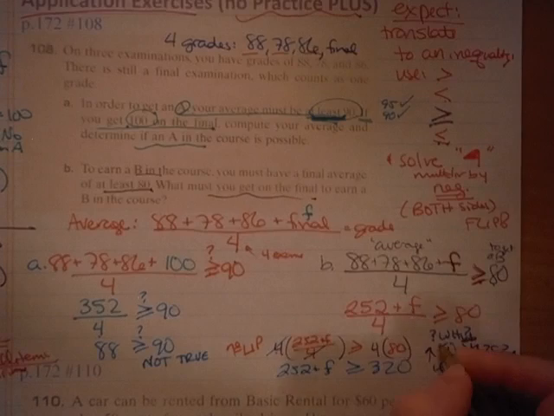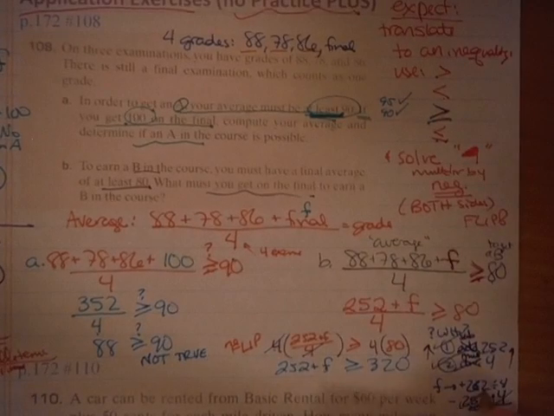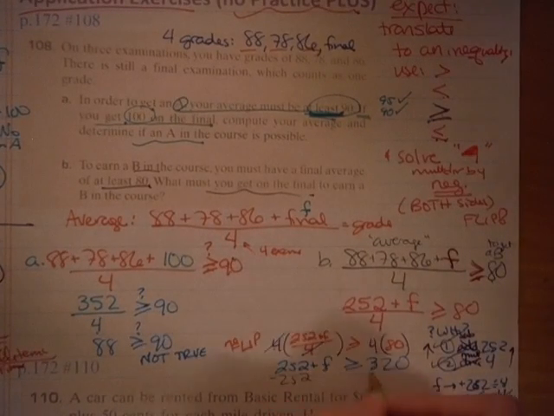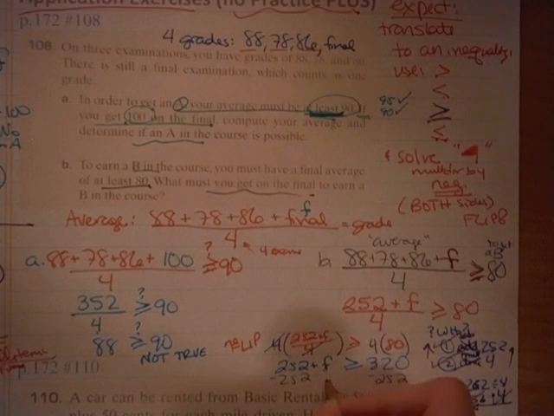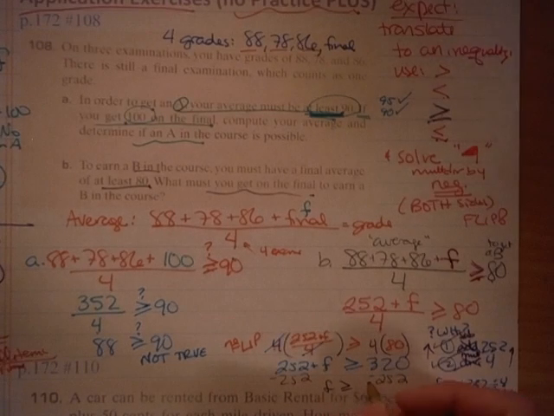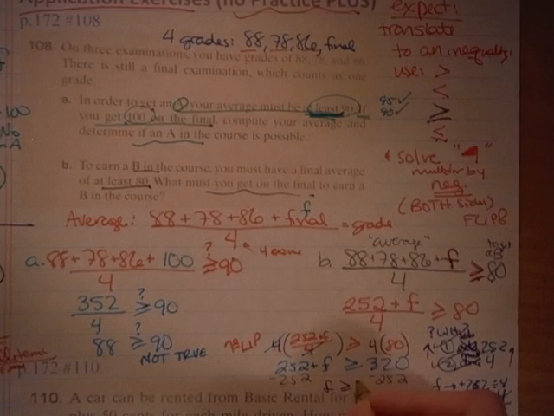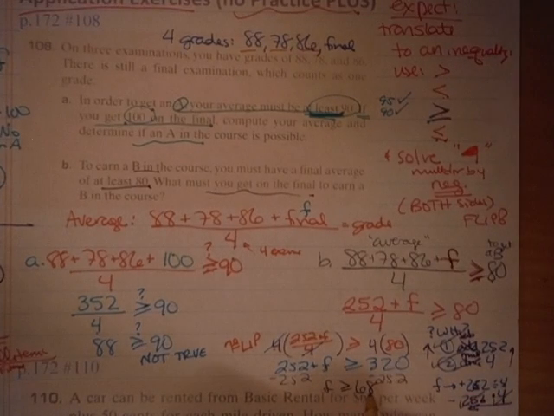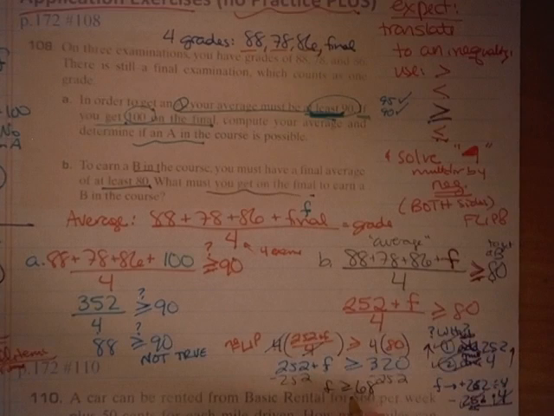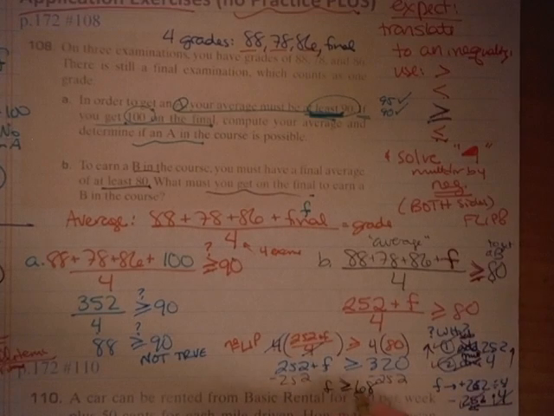That just follows according to our list of what we're supposed to do here. I get F is greater than or equal to 68. So I need at least a 68 on the final to be able to get an average of 80 in the class. So that means I could get a 68 and still pull off the 80, or anything better than 68 would give me an 80 in the class.